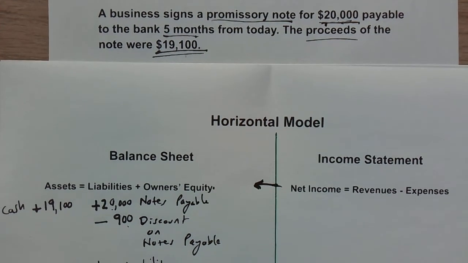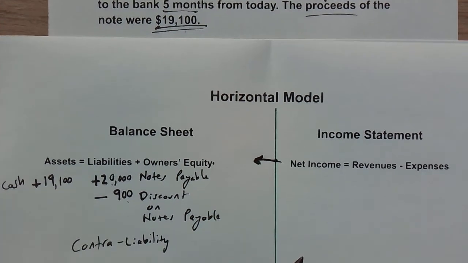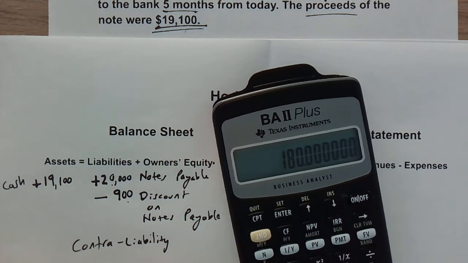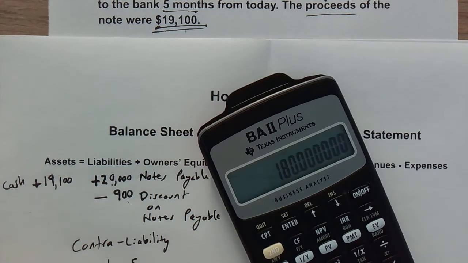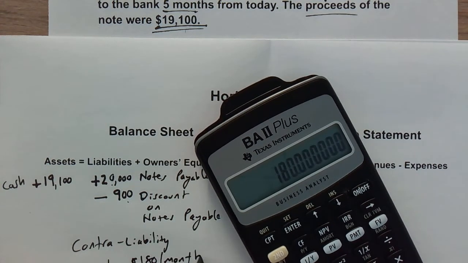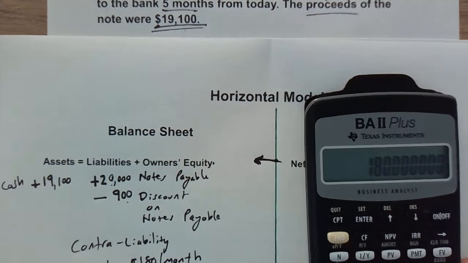Let's say a certain amount of interest is paid. Well, first of all, how much interest is there going to be per month? So if we were going to account for it every month, and we have $900, and we're doing it over 5 months, let's see how much it is per month. So I take the 900, I divide it by 5. So the interest is going to be $180 per month. So that's the amount of interest we're paying.